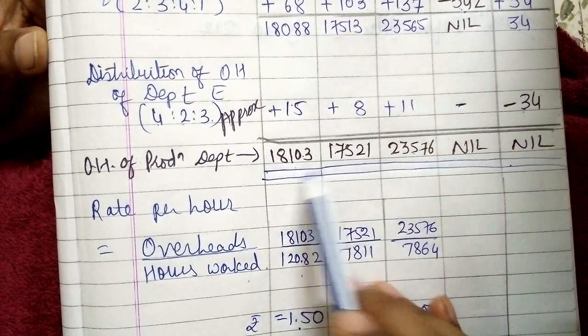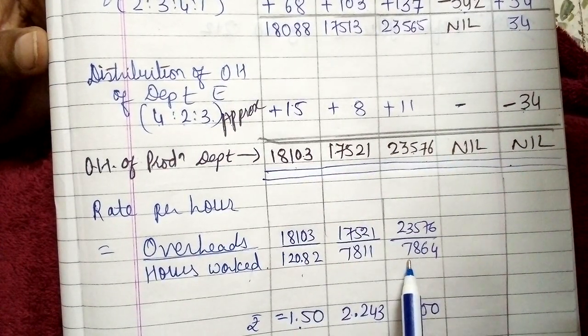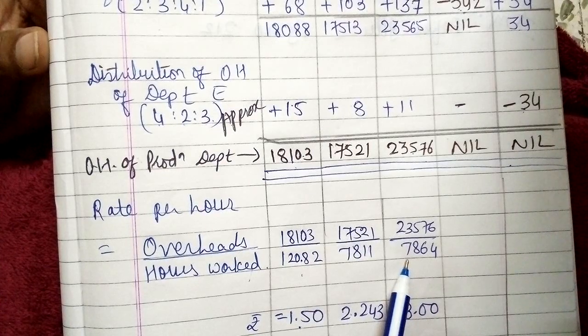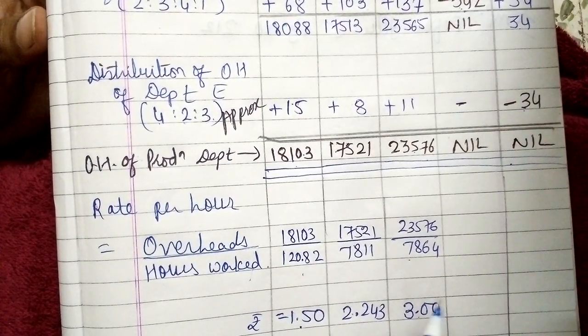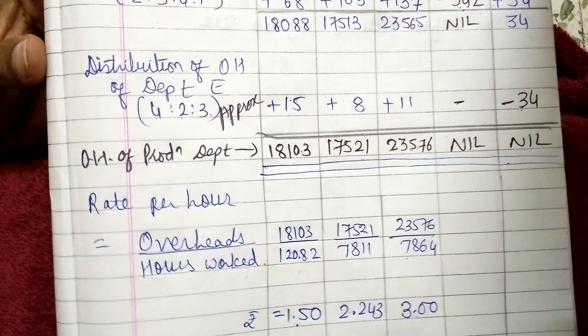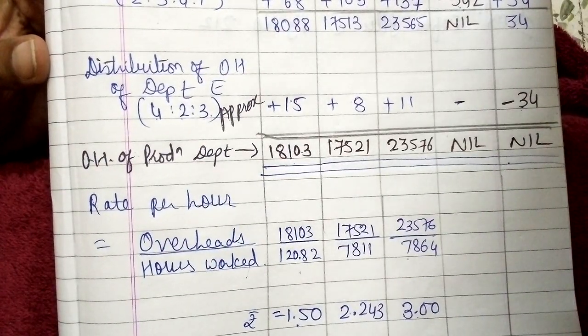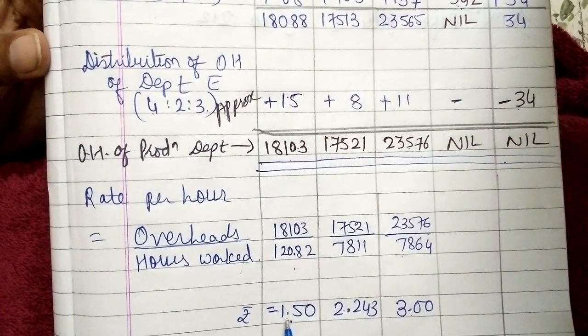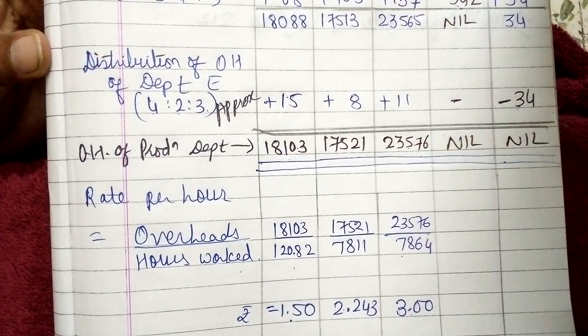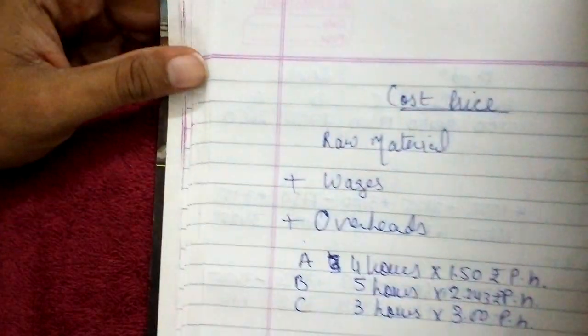The formula is respective overheads divided by respective hours worked for respective departments. So this will be the rate per hour. Overhead rate per hour means if the worker or the factory or the machine is working for 1 hour, the expense will be 1.5 rupees per hour. Okay, then we need to find out cost.